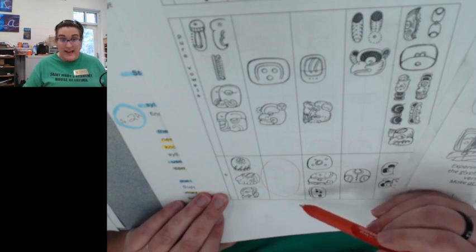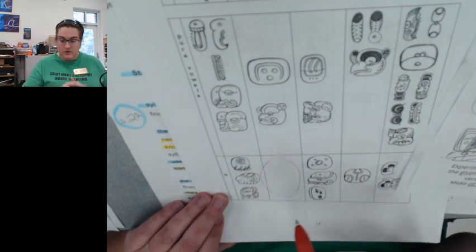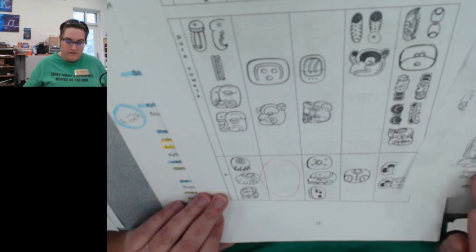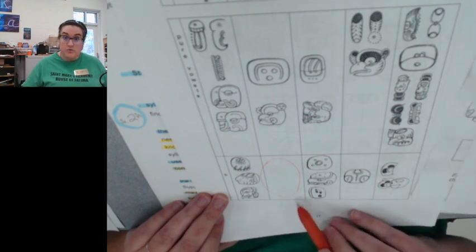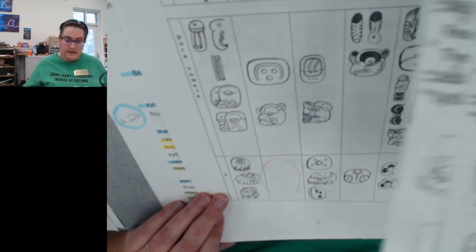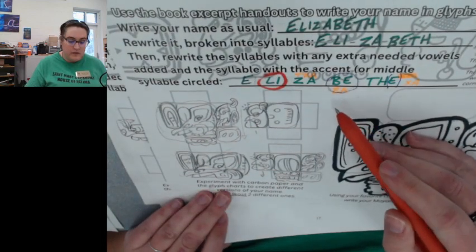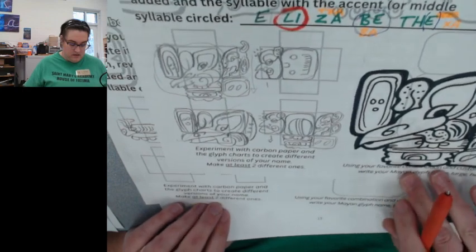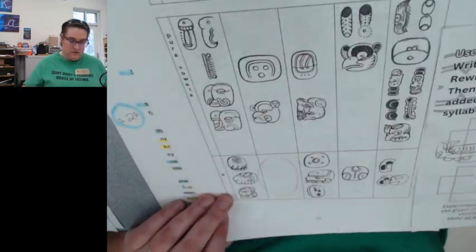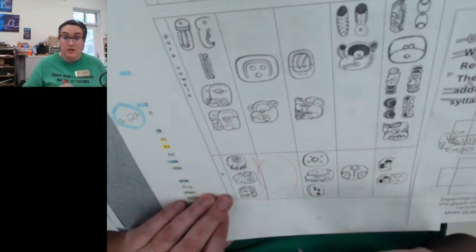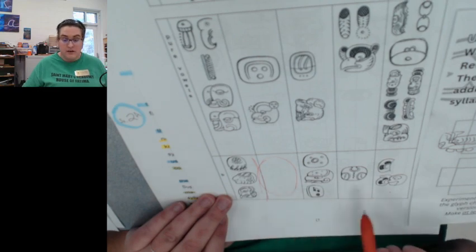If that's the case, then you need to pick another vowel that you feel is close. So in my case, and that's why I put this in orange on here, instead of B-E, I wound up using B-A. So I picked one of the glyphs from here. So sometimes it might be empty and you have to pick another one.